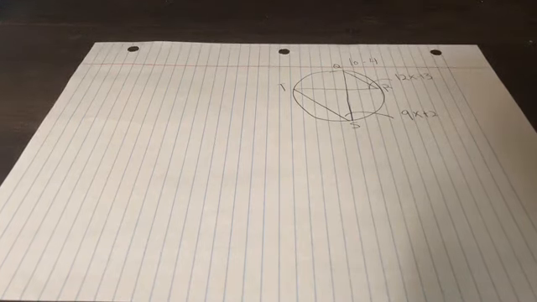So the last problem we'll be working on is in chapter 10, section 4, and this section is about inscribed angles.